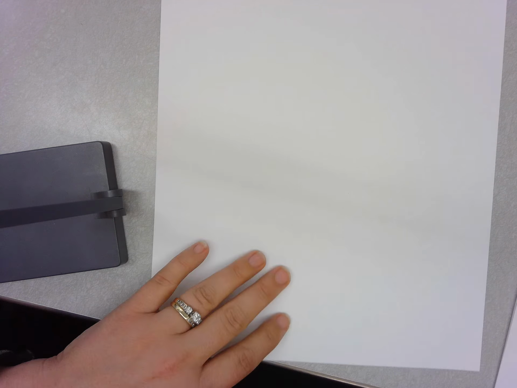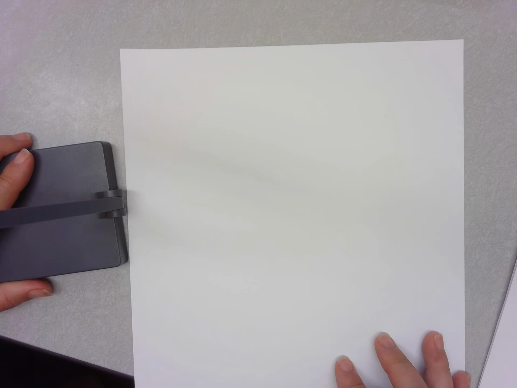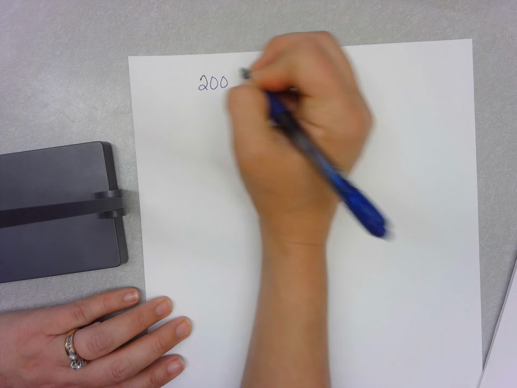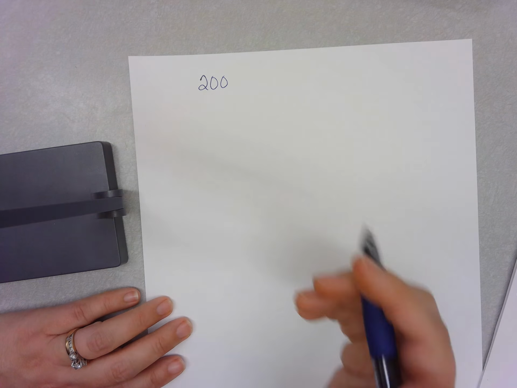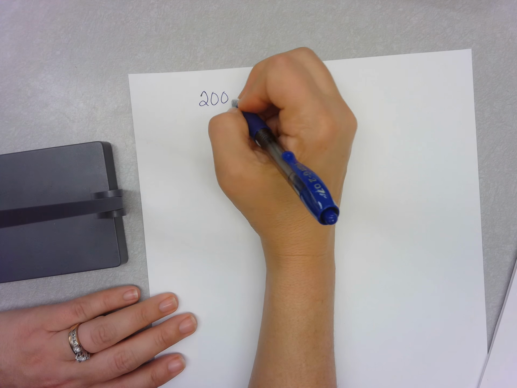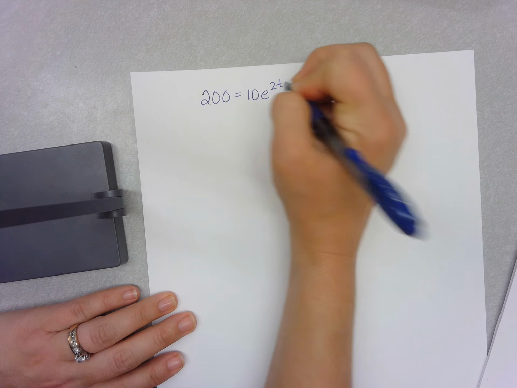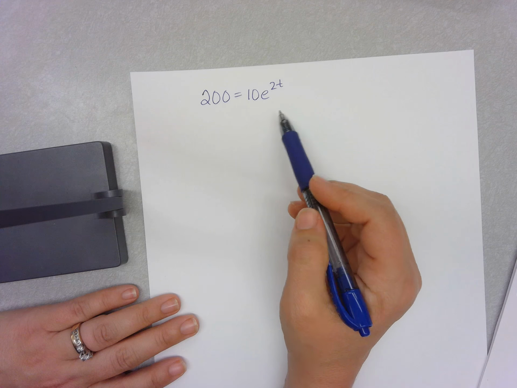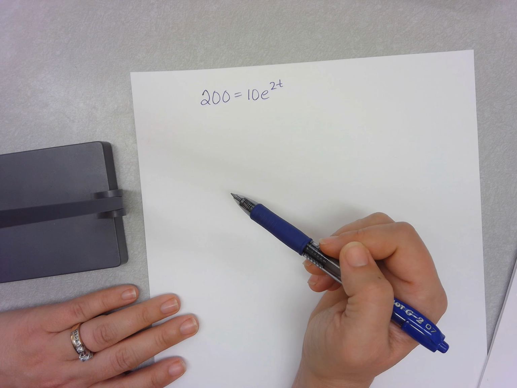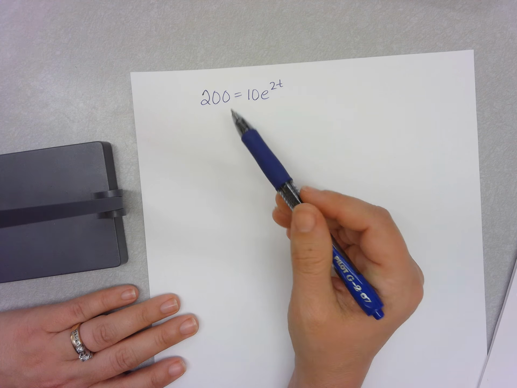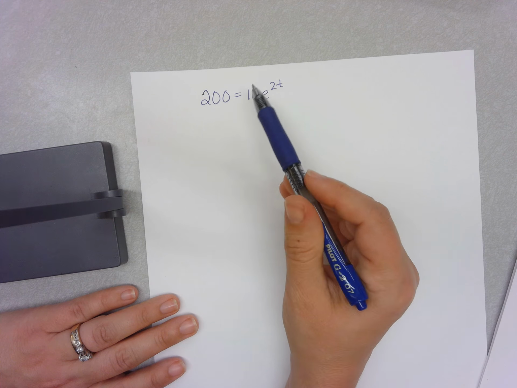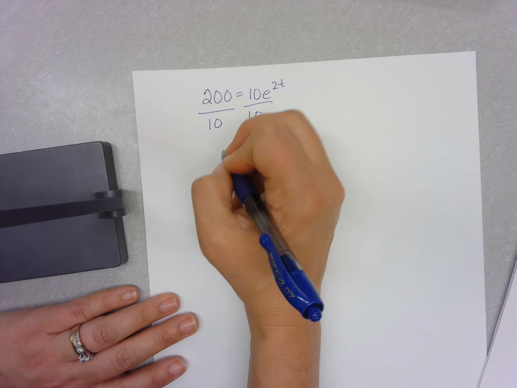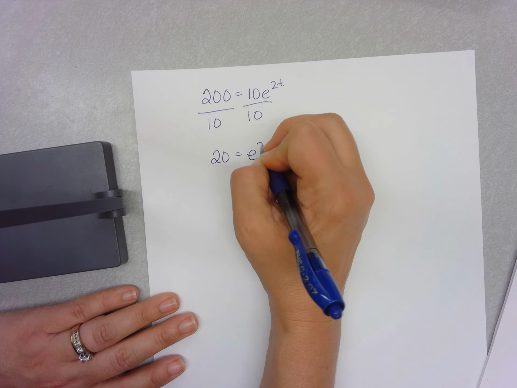Alright, so let's move on to one more type that I want to do. And so these look more like when we were doing our PERT, you know, like the continuous growth sort of equations. And so this time I only have one exponential function, right? I just have the one thing with the exponent on it. So what I want to do in a case like this is solve for it, kind of like when we were doing absolute value. I just want to solve for this e to the 2t. So that means I'm going to divide both sides by 10. This is going to give me 20 equals e to the 2t.